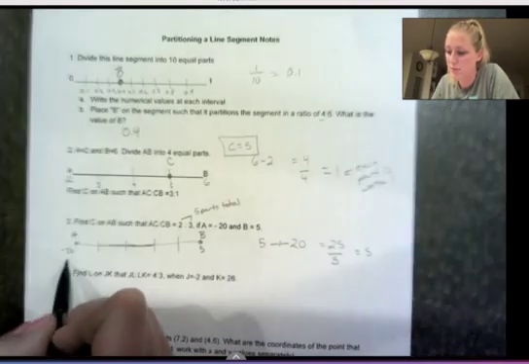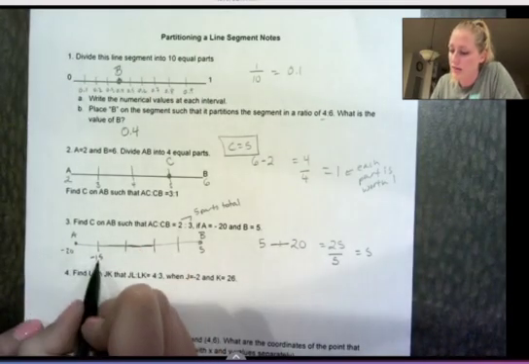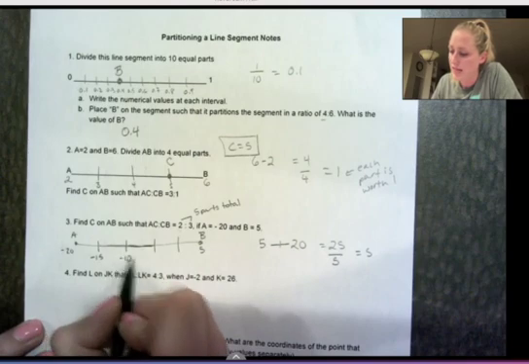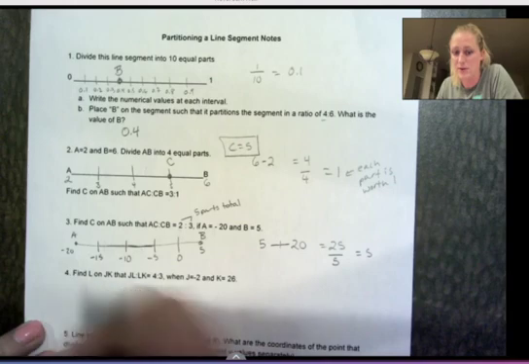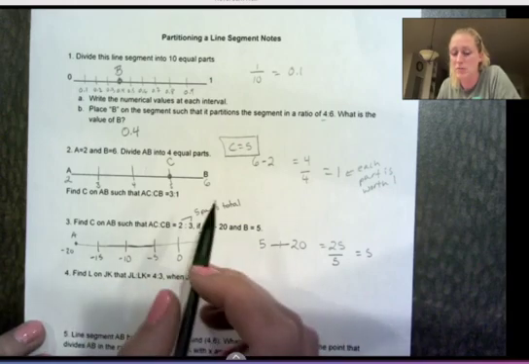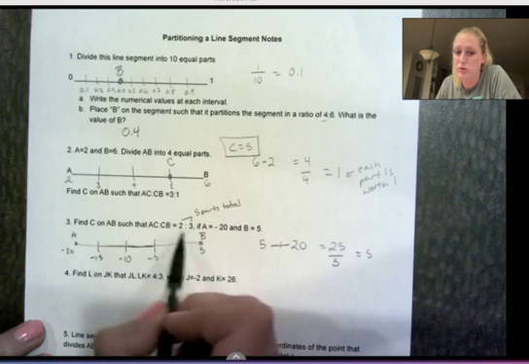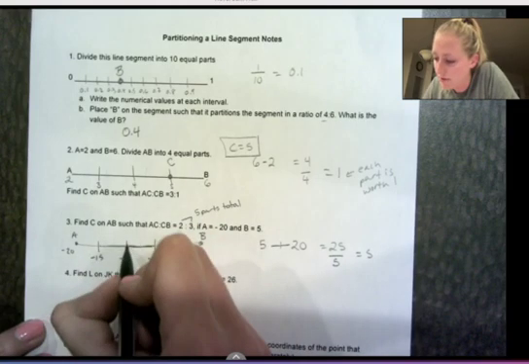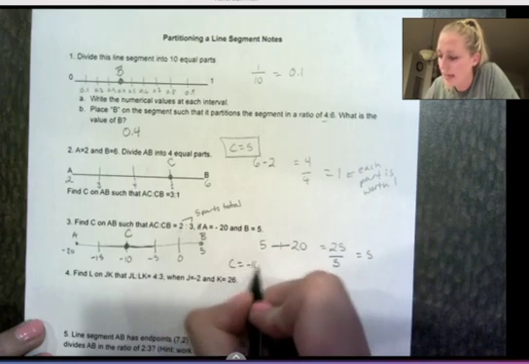So negative 20 plus 5 is negative 15. Negative 15 plus 5 is negative 10. Negative 5, 0, 5. And again, that worked out perfectly. They wanted me to find C such that it separated it into a 2 to 3 ratio. So 2 parts on the left, 3 parts on the right. We'll put it here. So C is at negative 10.